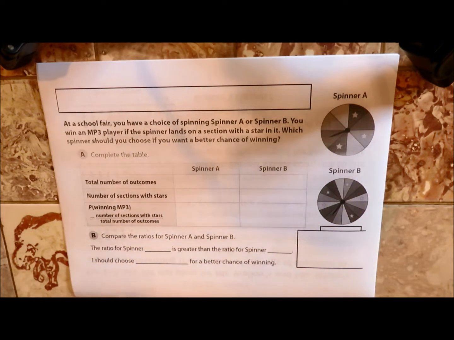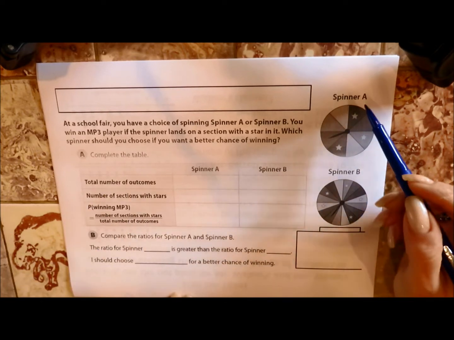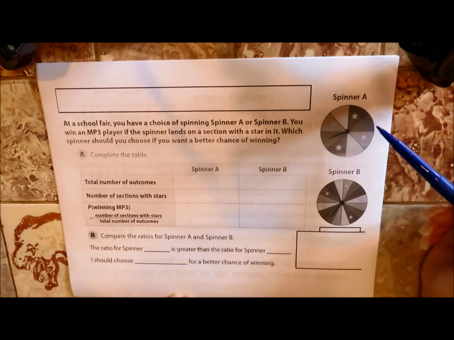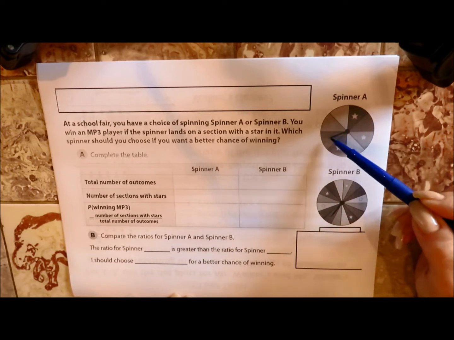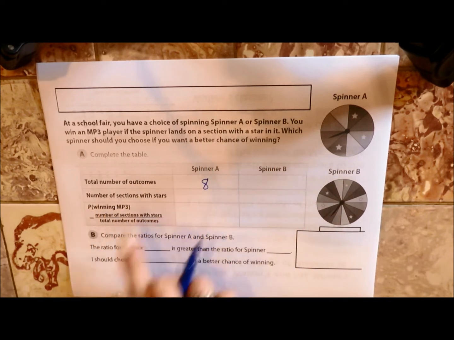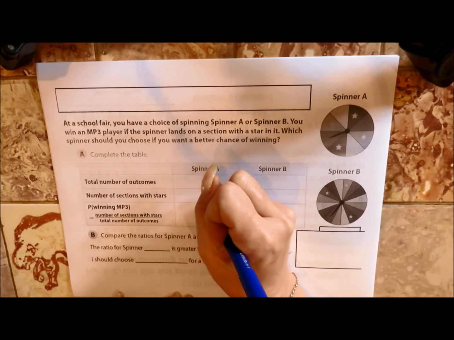Okay, let's go ahead and take a look at spinner A first. First, we want to find the total number of outcomes. When we look at spinner A, we can see that there are 1, 2, 3, 4, 5, 6, 7, 8 total outcomes. And then the number of sections with stars. Spinner A has 3 sections with stars.